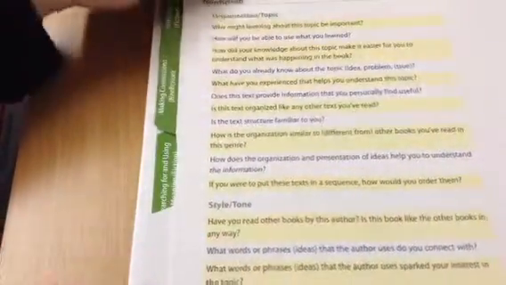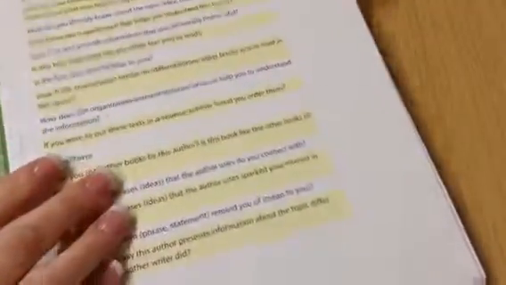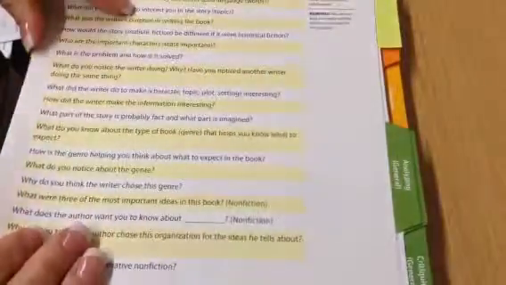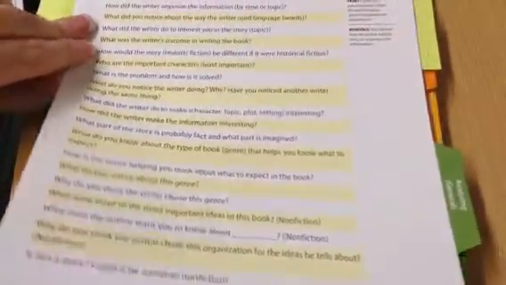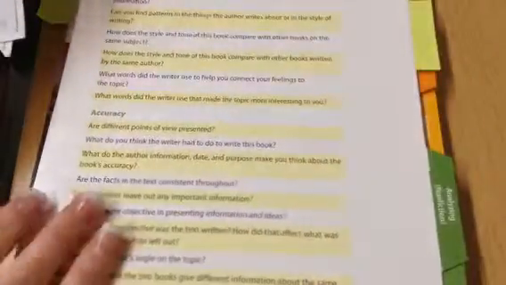So I then would go to the section or find the tab on the side that talks about analyzing the text. So let's see. Here's analyzing general. Flip over to that. And there's a few questions here, but I'm going to look a little bit deeper and see if there's something more related to nonfiction.